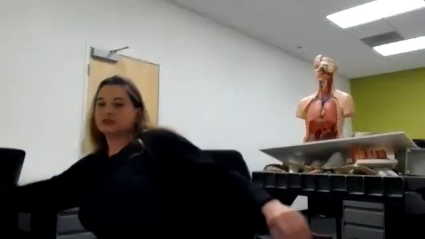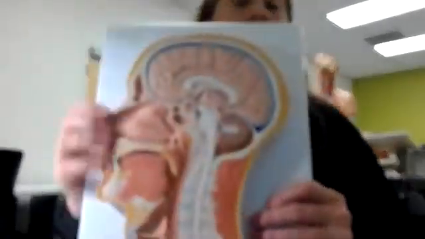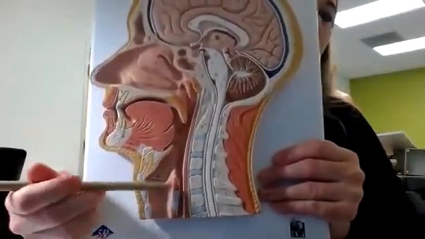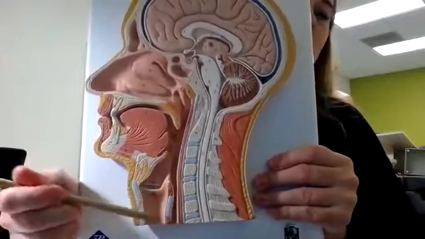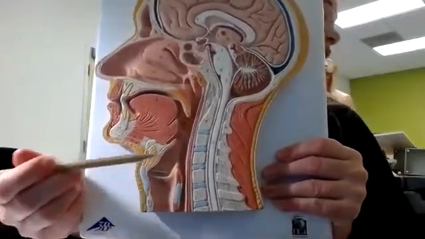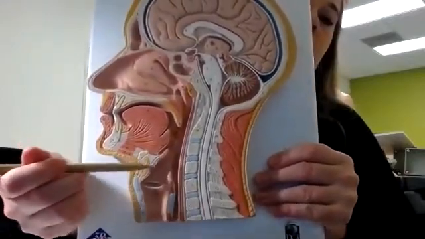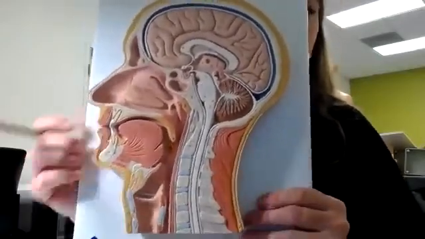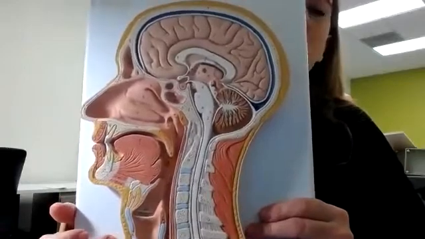So let me grab this model here. So right here, you will see in the throat area, this is going to be your larynx, okay? And your larynx is going to consist of a flap right here. This flap is called the epiglottis. Remember, epi means sitting upon or sitting above.